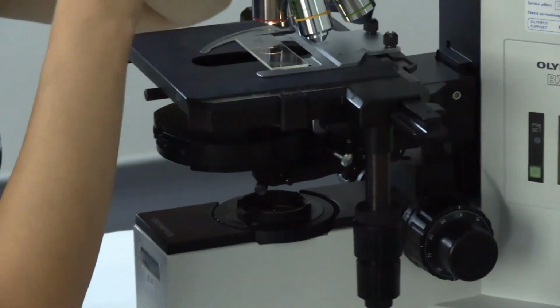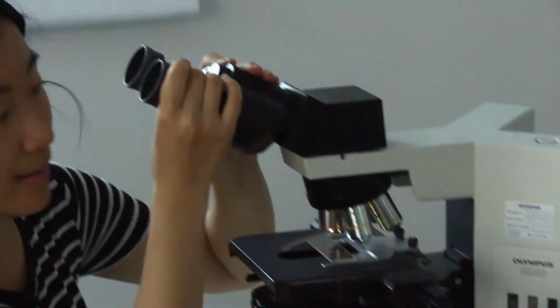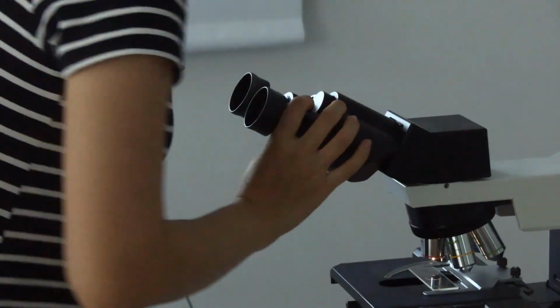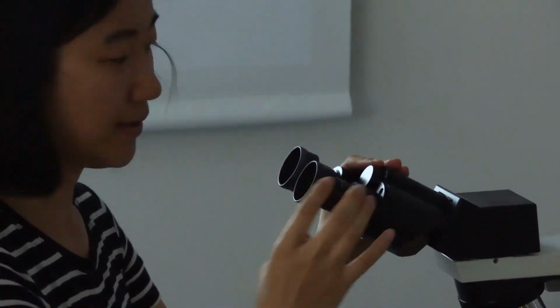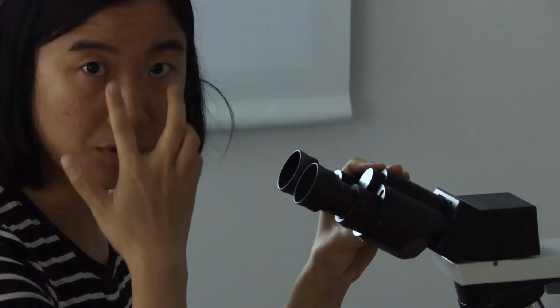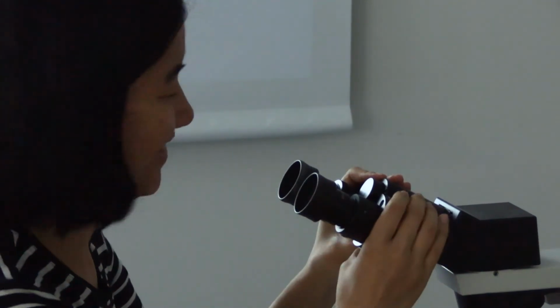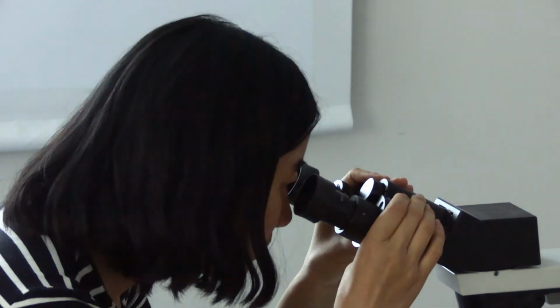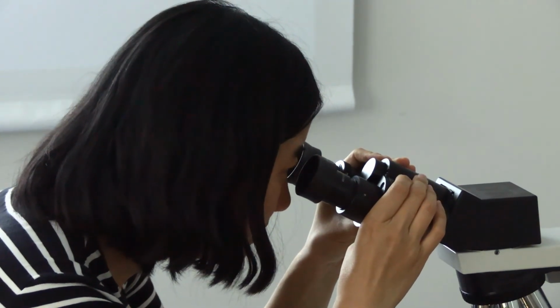And also the important thing, which I didn't mention previously, is when you look through the eyepieces, you really need to adjust the two eyepieces according to the distance of your two pupils. So try to turn a little bit the distance.